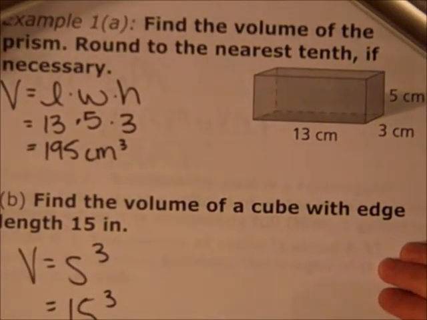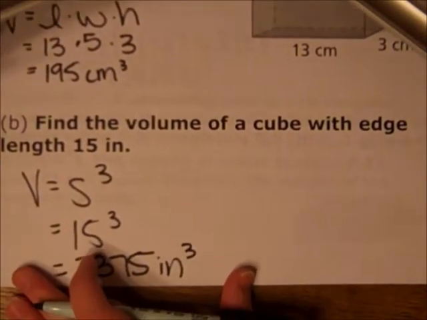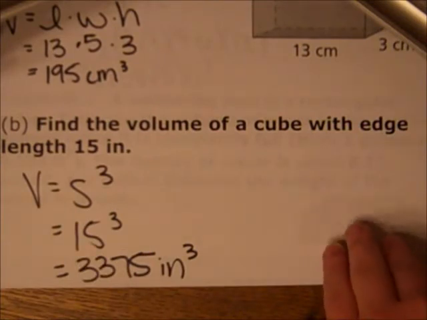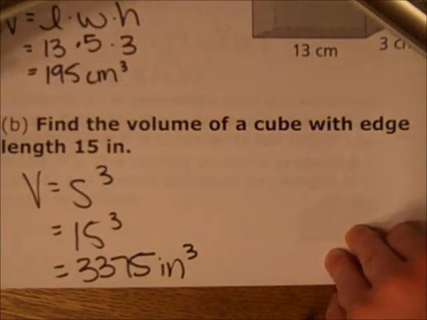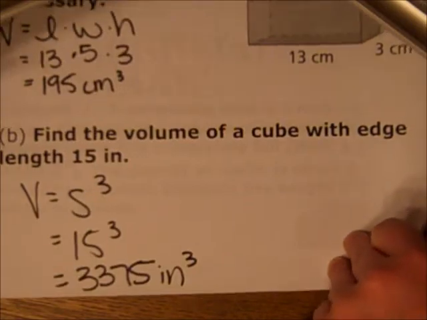The volume of a cube, again, I would encourage you to use your shortcut of S cubed. So 15 cubed is 3375. Go ahead and try C by yourself too, the hexagonal prism.